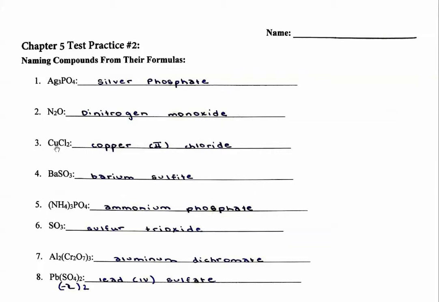Okay, copper chloride. Copper is a transition metal. I'm not sure if it's charged, so I have to figure that out right now. Chloride is -1. There are two of them, so that's -2 total. Therefore, copper must have a +2 charge. So this is going to be copper, Roman numeral 2, chloride.